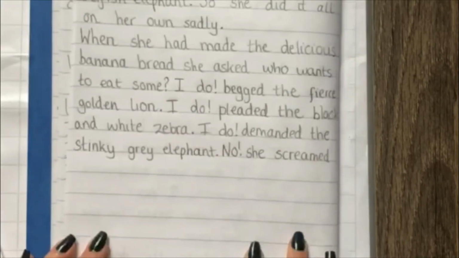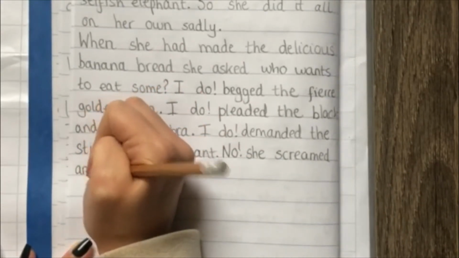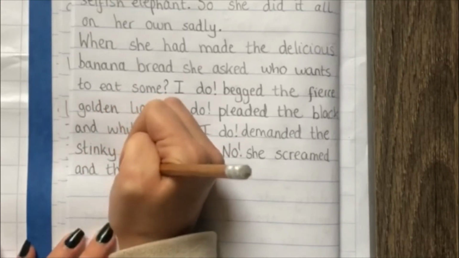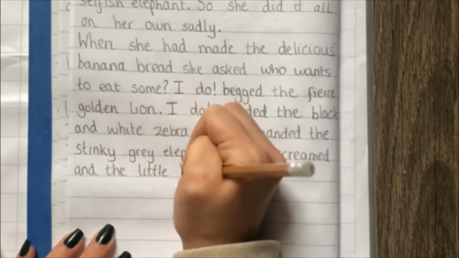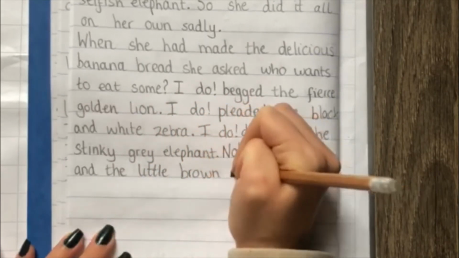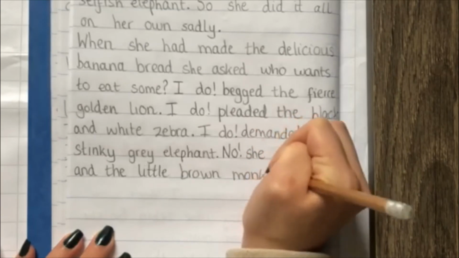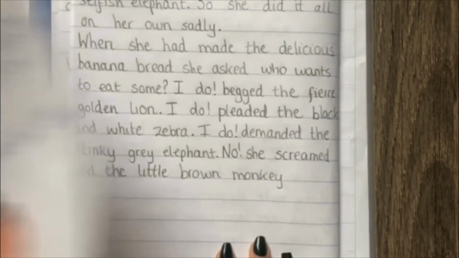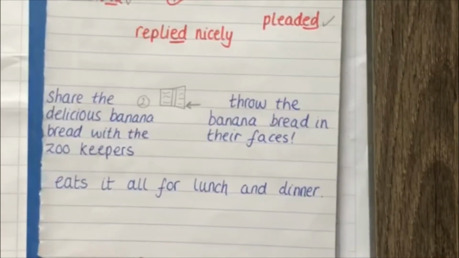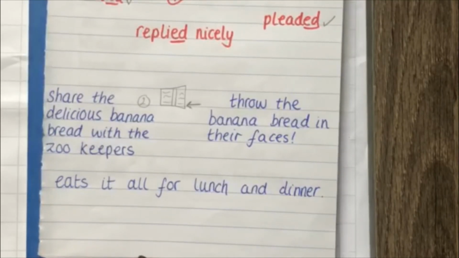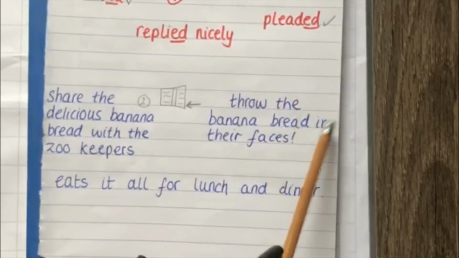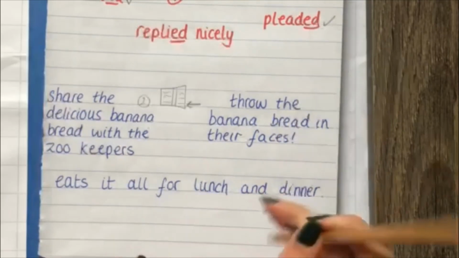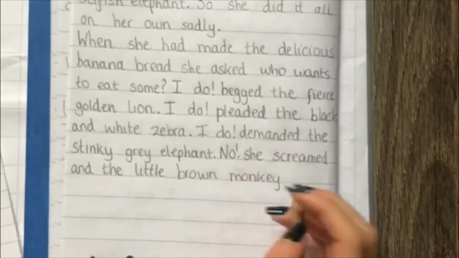"No," she screamed. And the little brown monkey, what is she going to do? I have all my ideas here. I know my monkey is very cheeky today. She's very angry. She's going to throw the banana bread in their faces because she's very angry at them.